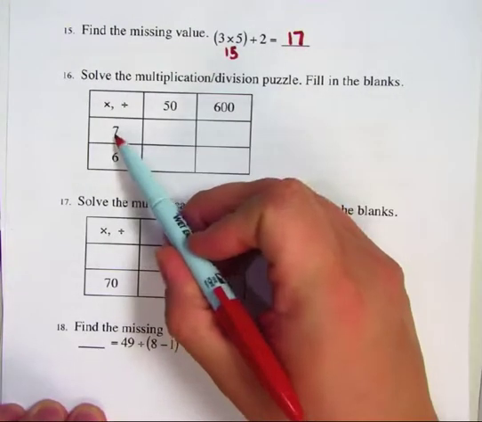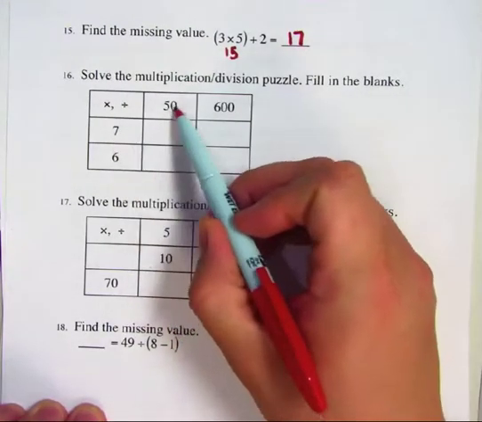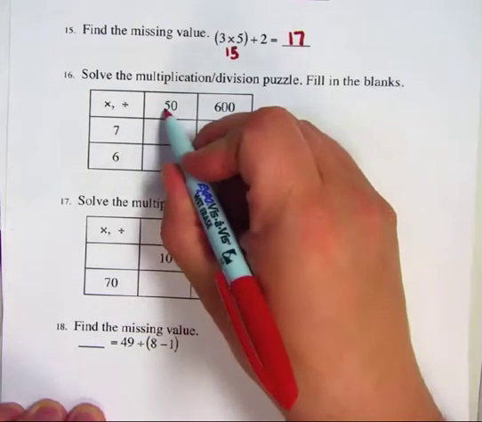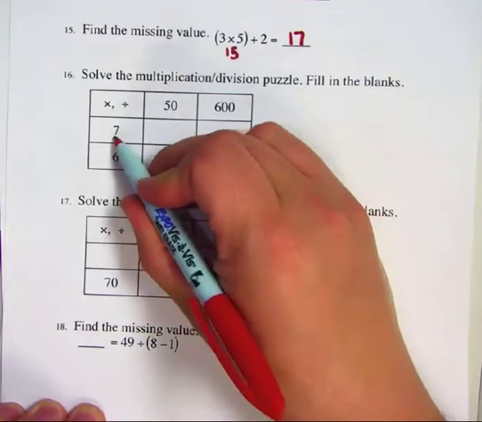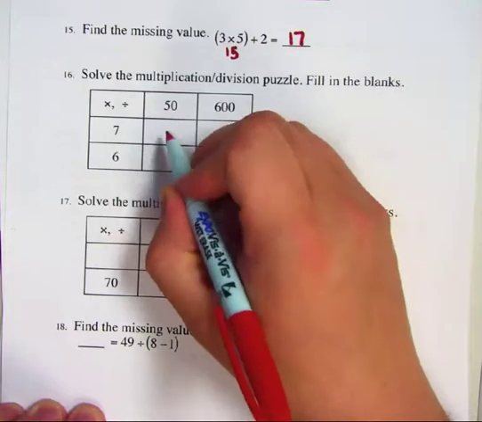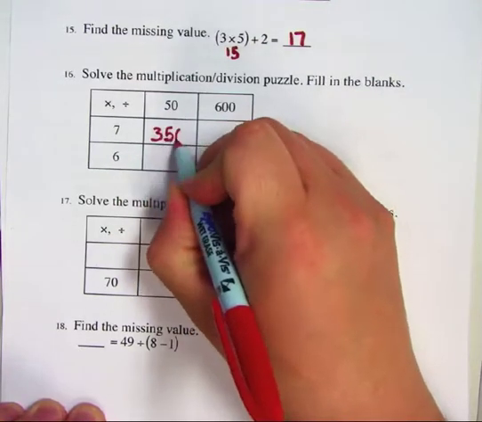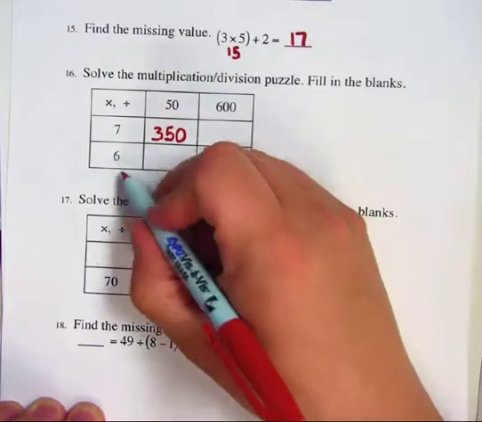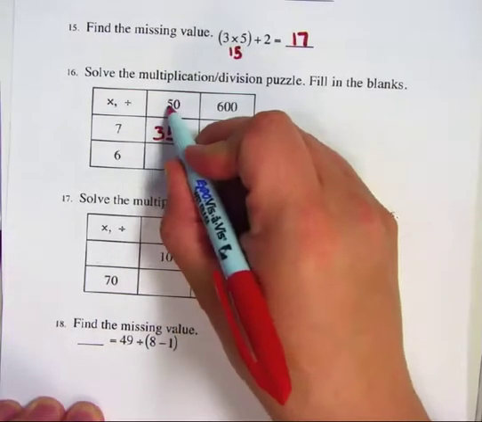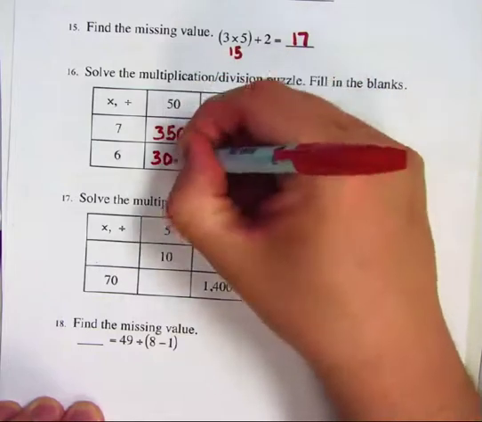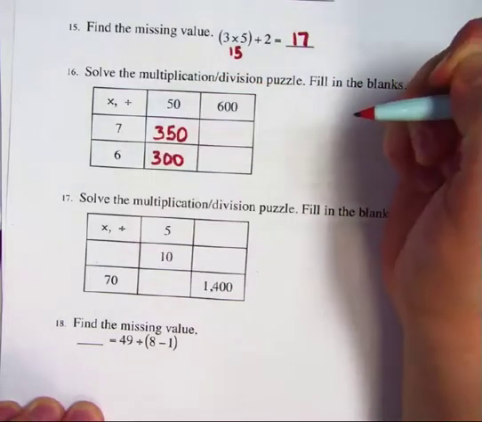Remember, 7 and 50. What is 5 times 7? Remember, don't get too scared when you see this. Just know your math facts. 7 times 5 is 35, and bring down my 0, 350. Same thing with this one. 6 times 5. That's the answer of 30, and bring down a 0. The answer would now be 300.